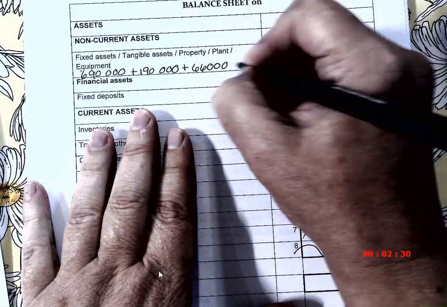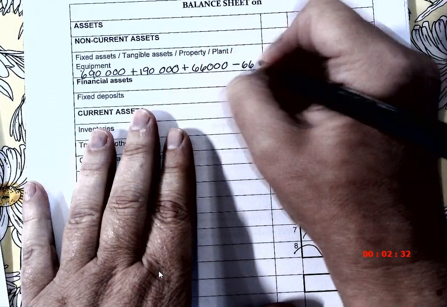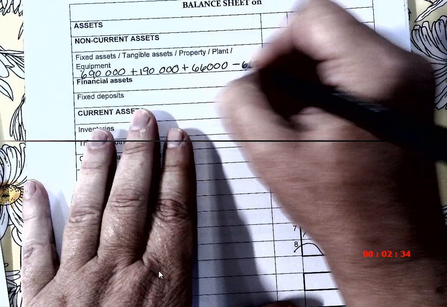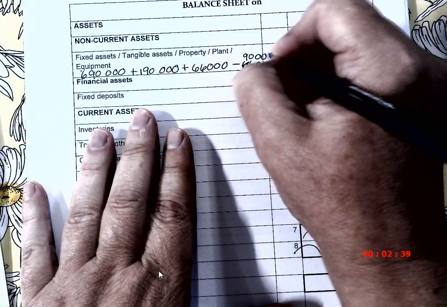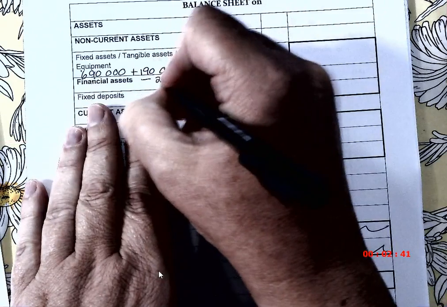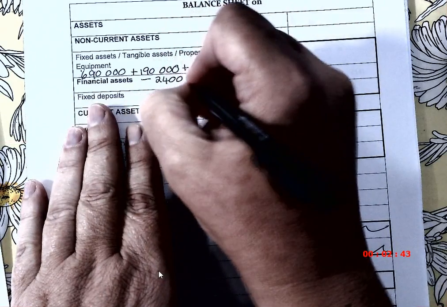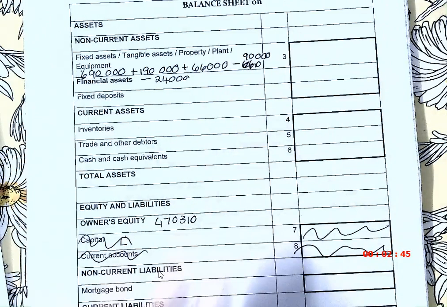I subtract the accumulated, and then I just pause because that's the only info so far. Fixed deposit, no, let's go on.